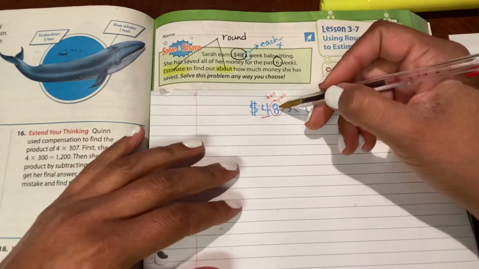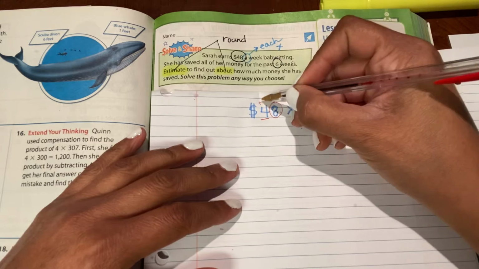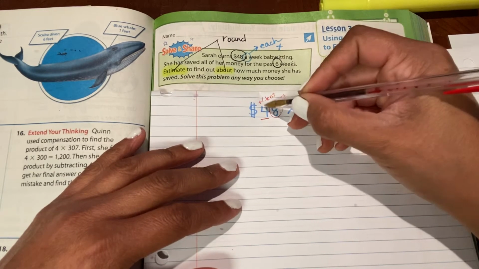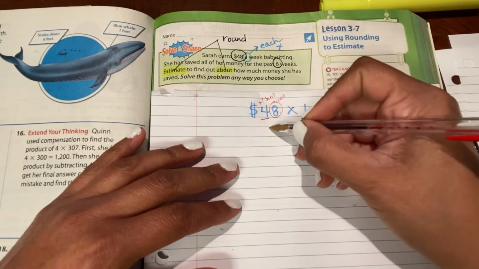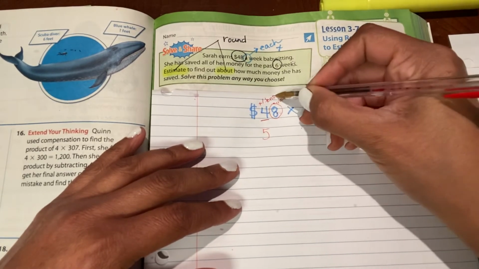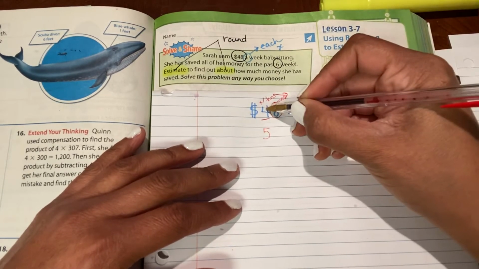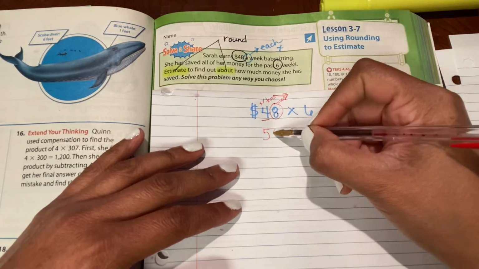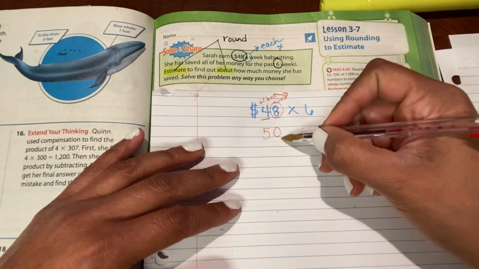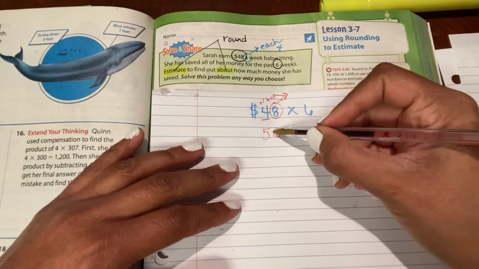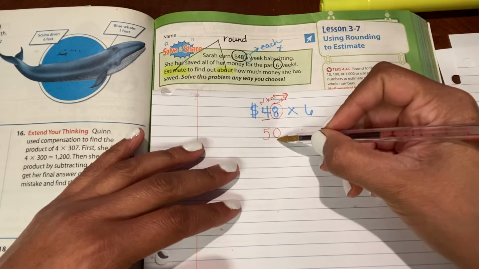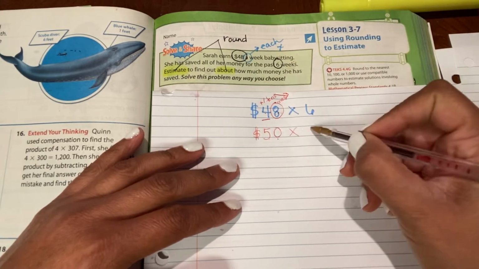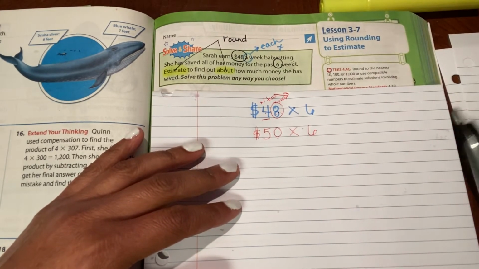5 or more. So what we do when it's 5 or more is we add 1 more to the place that we are rounding to, which is the tens. 1 plus 4 equals 5. Now, everything to the right of that number that you are rounding changes into a 0. So the 8 changes into a 0. $48 rounded up to $50. Okay? Now, once you have that, you can multiply it times the 6.